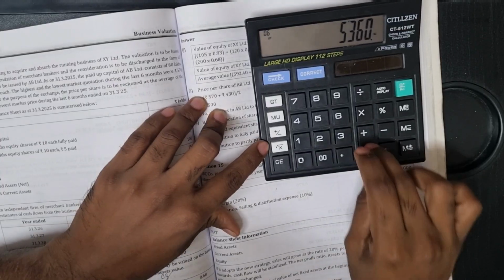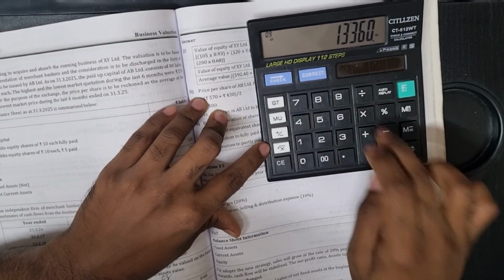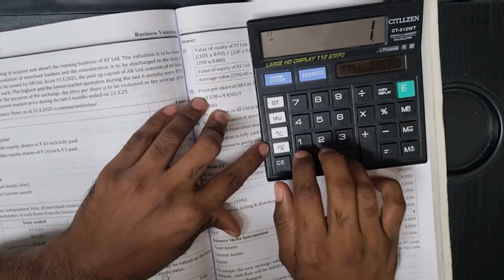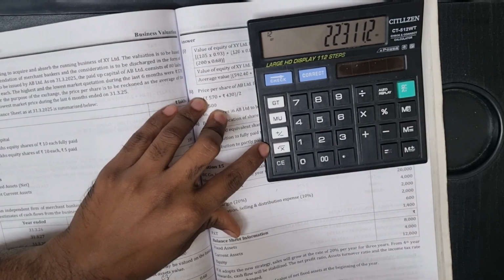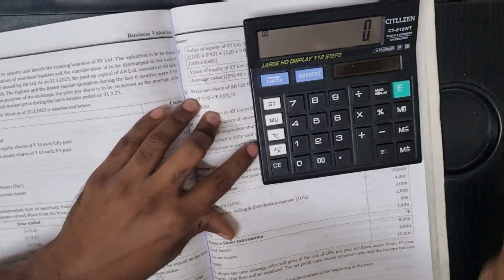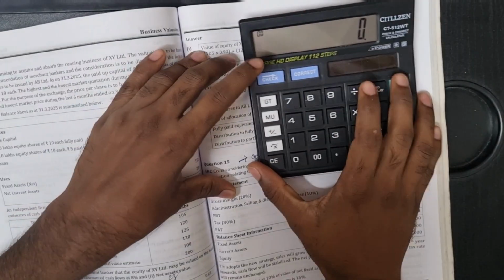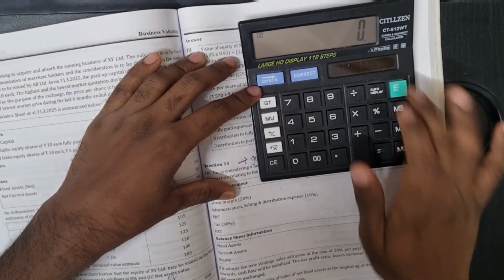Plus the next year it will grow by another 1.67. The ratio should remain the same, right?